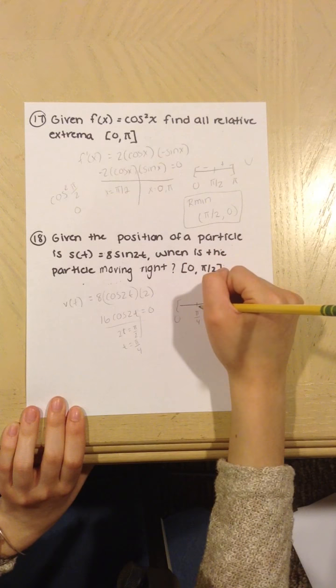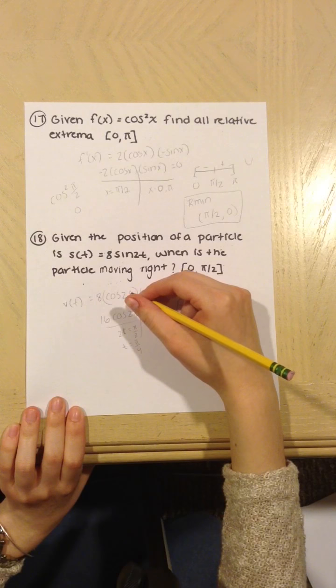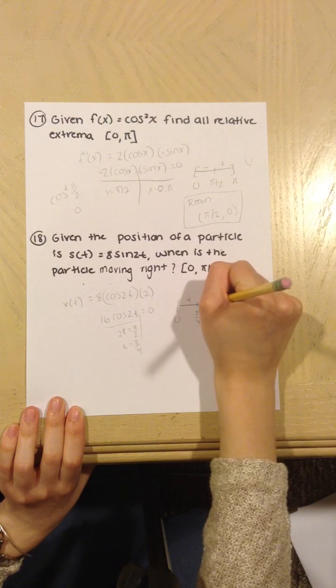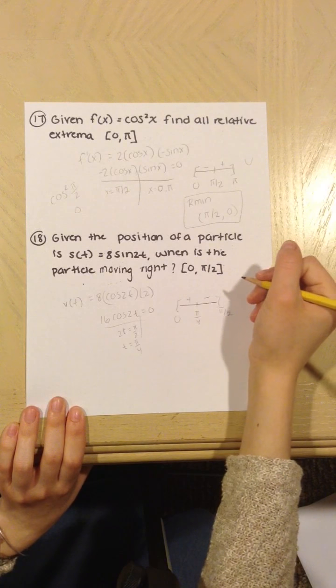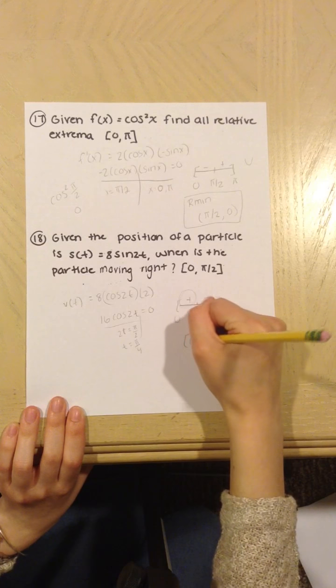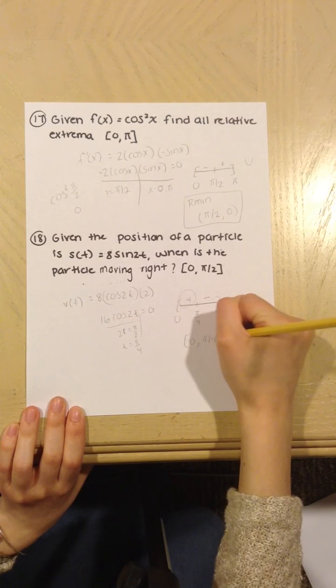So now this would get you values in the first quadrant, which are positive. That's positive. And this would get you values in the second quadrant, which are going to be negative for cos. So the particle is moving right when the velocity is positive. So that would be from 0 to pi over 4.